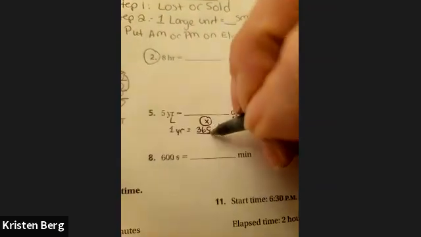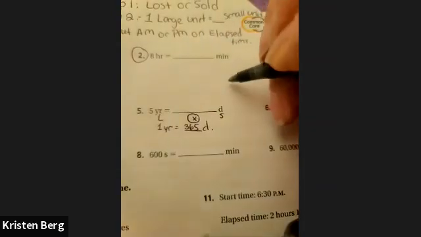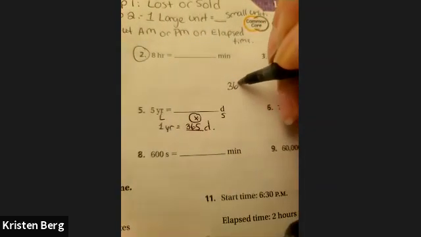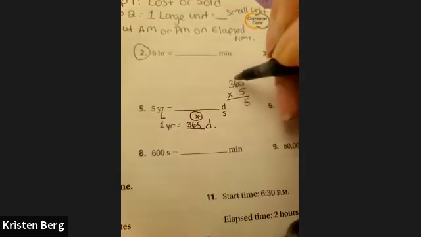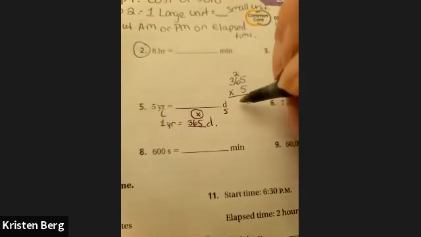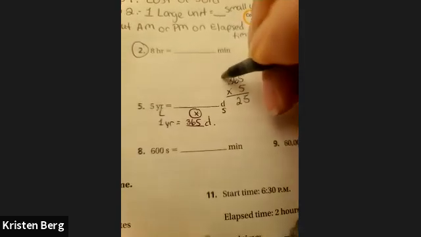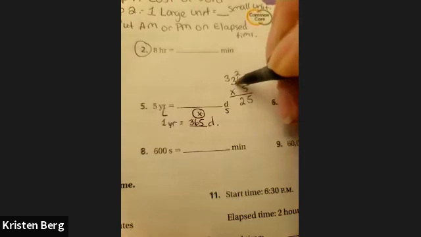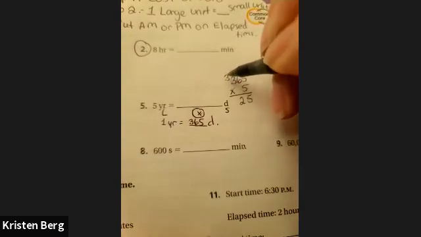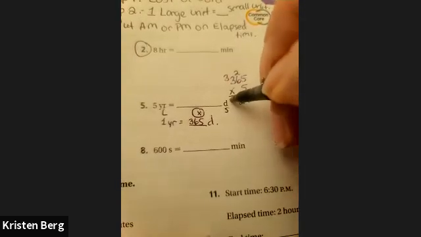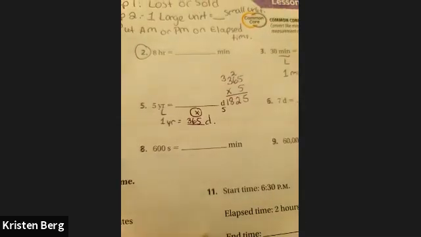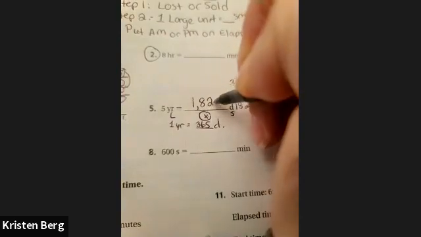So to do this, I would do 365 times 5. 5 times 5 is 25, carry your 2. 5 times 6 is 30, plus 2 is 32, carry your 3. 5 times 3 is 15, plus 3 is 18. So that would be 1,825.